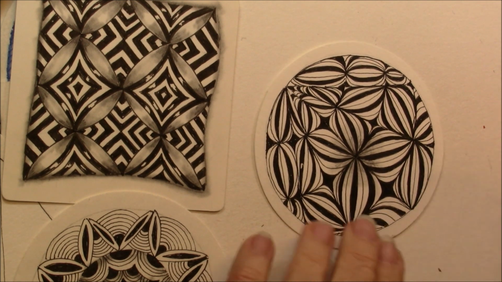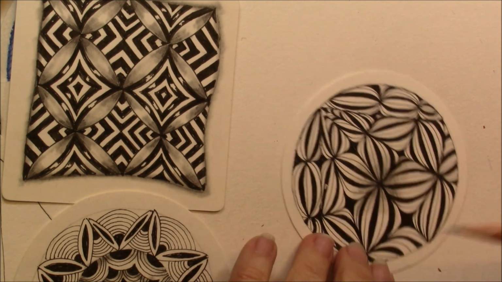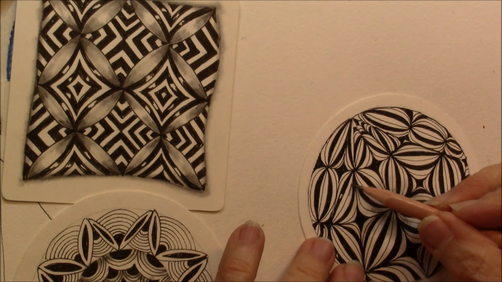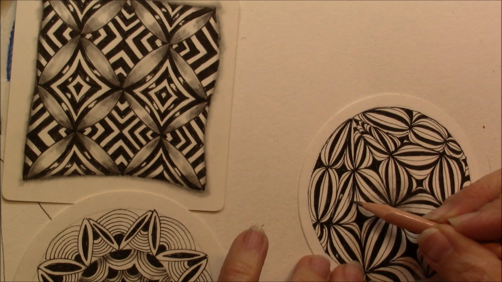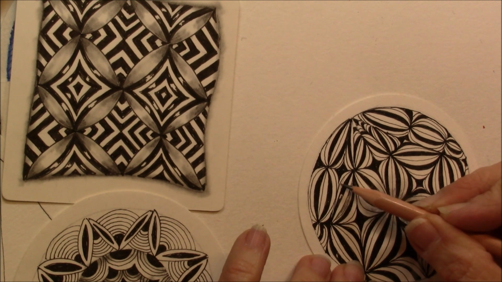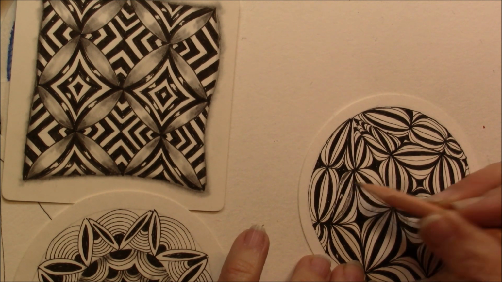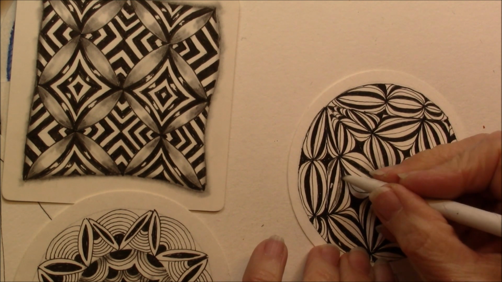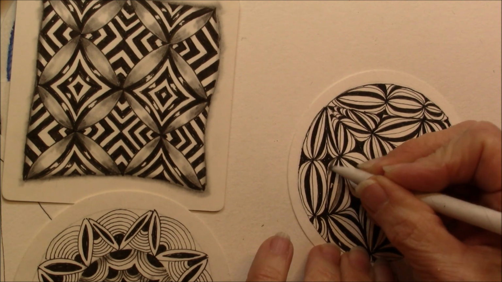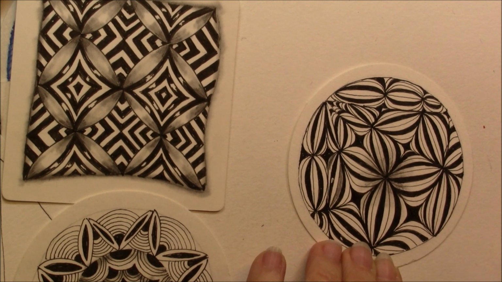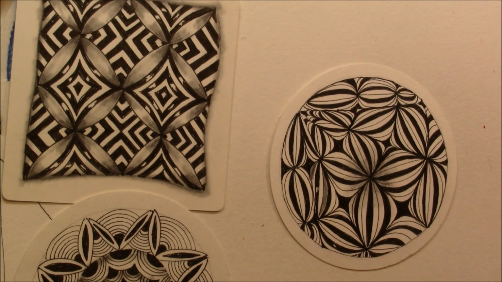Or I could take it and I could shade the little stripes that are in there. So I could just take it and shade some of the little stripes that I've got.